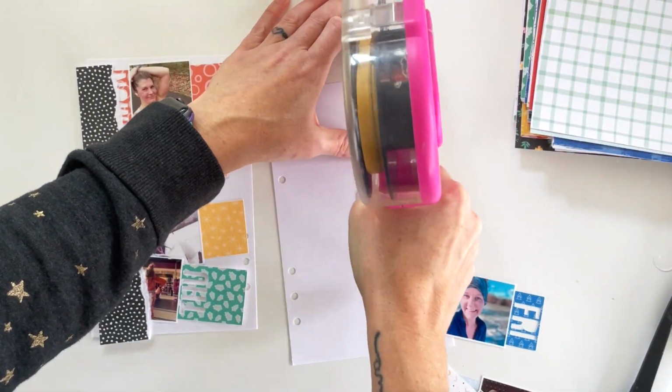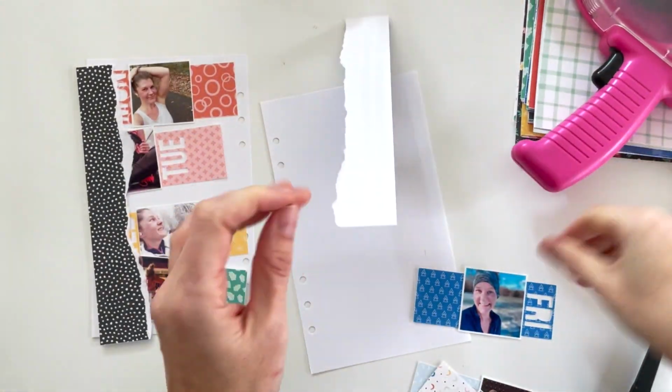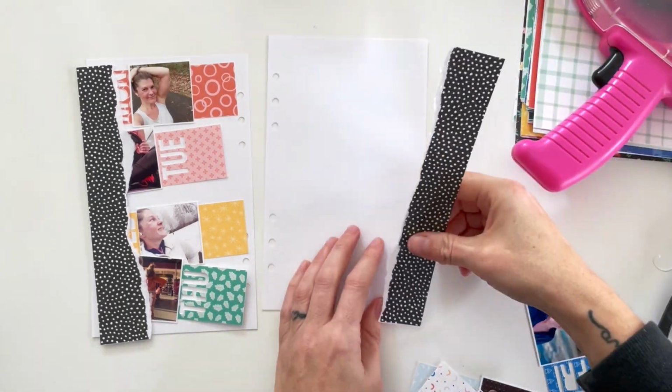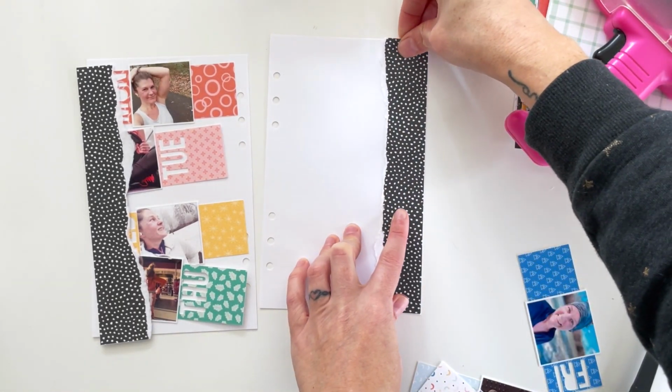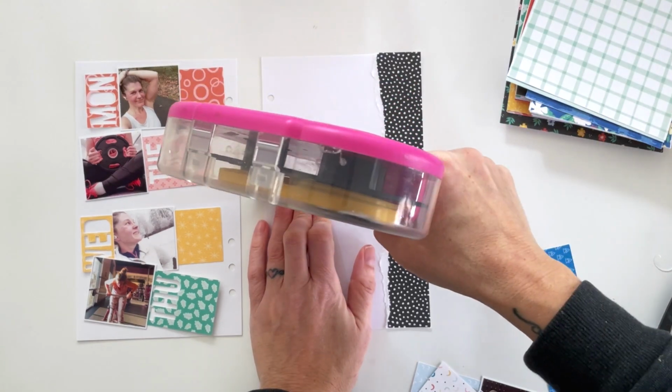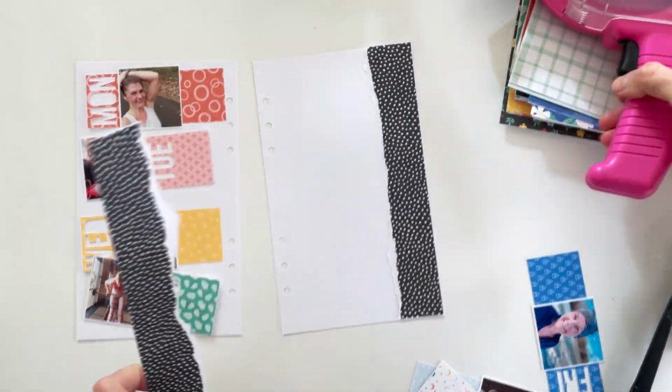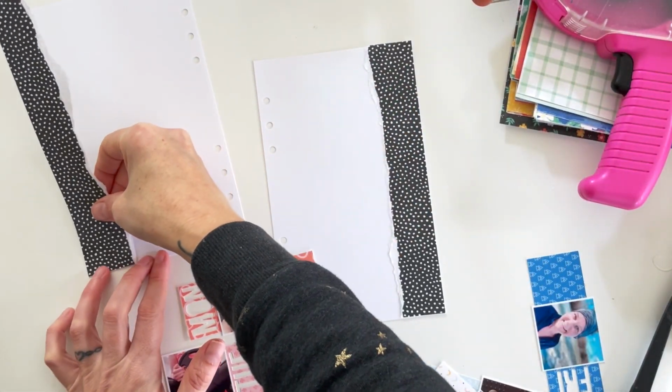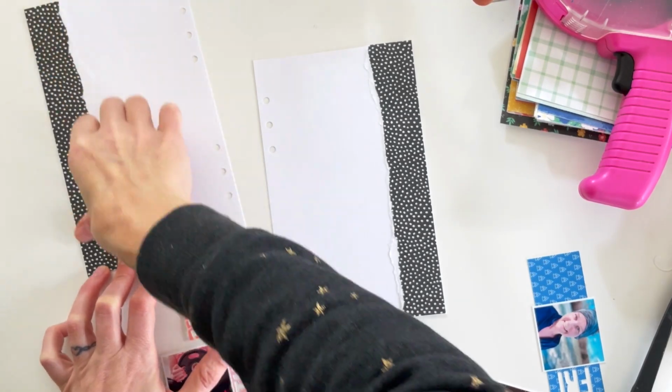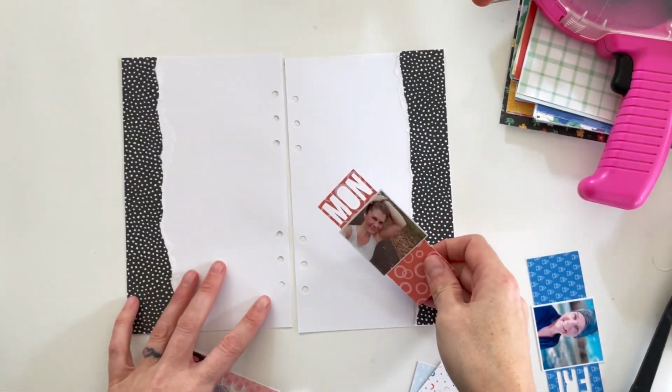It just kind of finishes off the whole foundation of the page and makes it feel less open. I'm not a big white space person, so I like tons of color and tons of pattern on my pages. If you've watched my videos, you know that. So this just kind of makes it feel more cohesive to me.